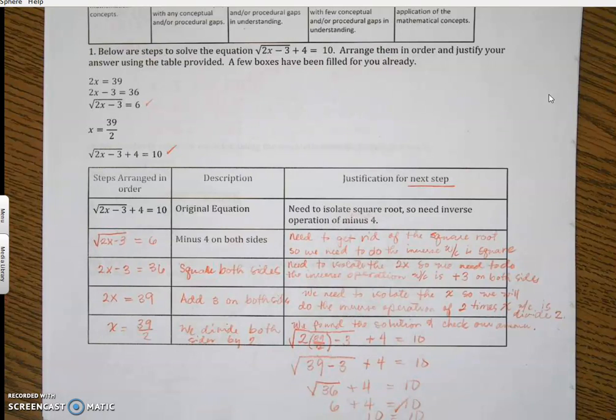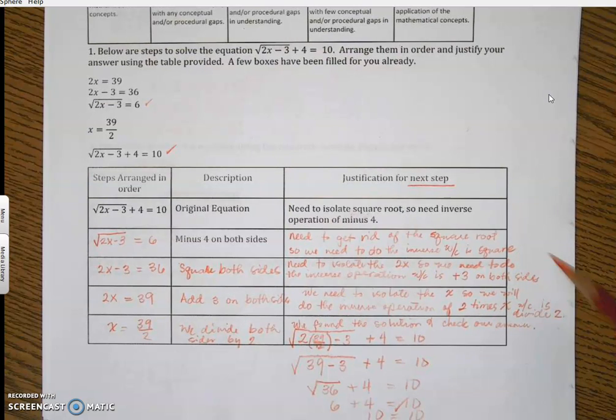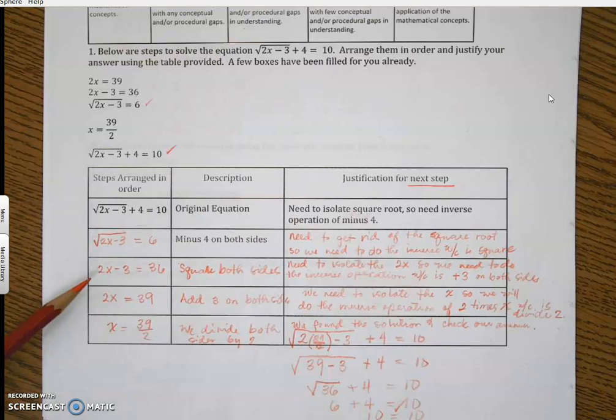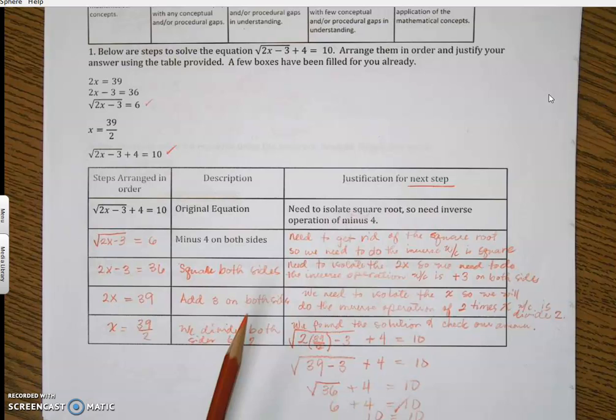And your justification for the next step is you need to get rid of the square root symbol. So we need to do the inverse, which is to square both sides. When you square both sides, the radical sign gets removed and the 6 turns to 36. So that is the description.